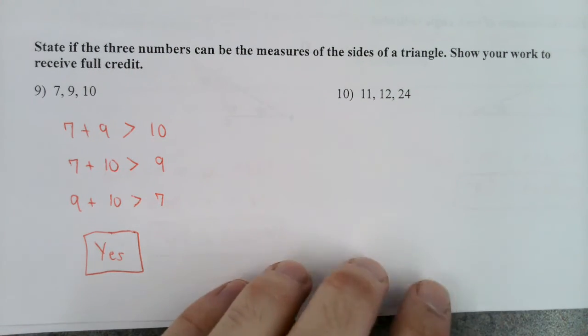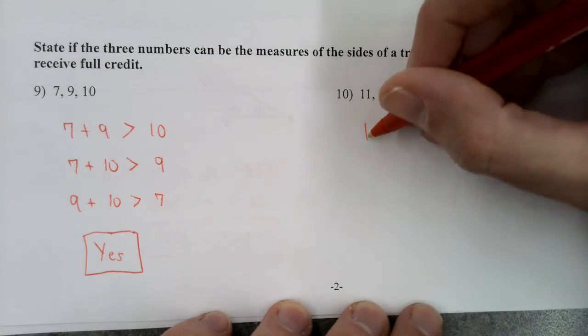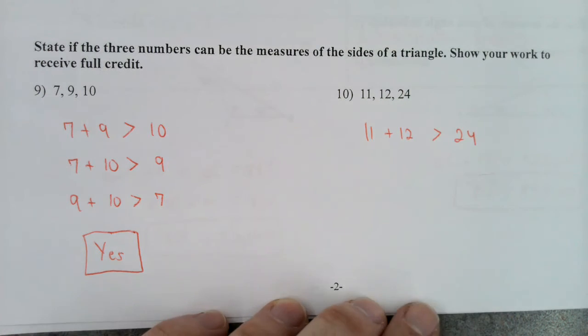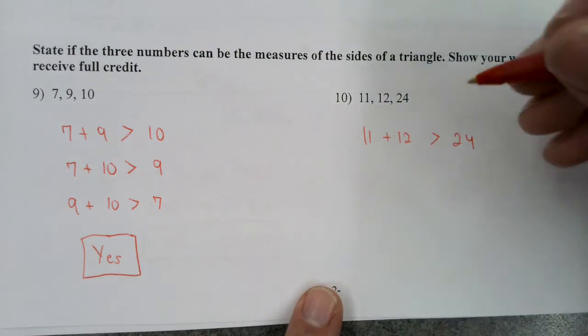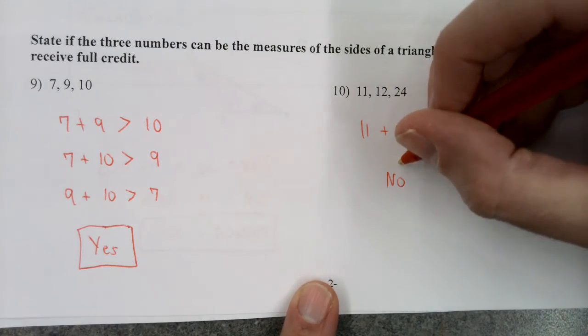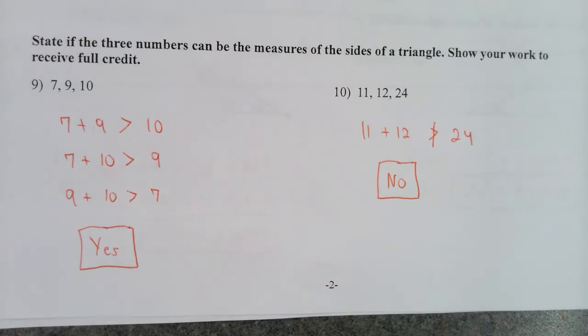And number 10, if we do 11 plus 12, is that greater than 24? No, it's not. It's only 23. It's not greater than 24. So it means no, a triangle cannot have those sides.